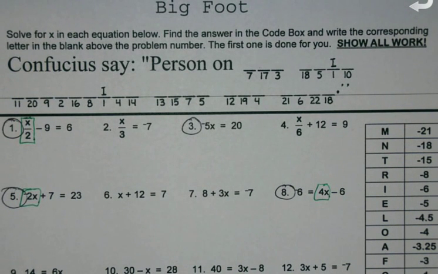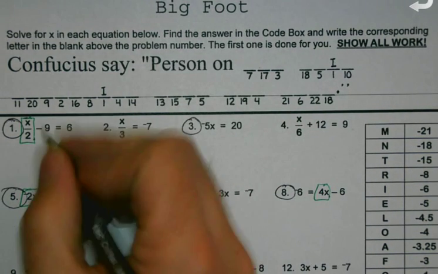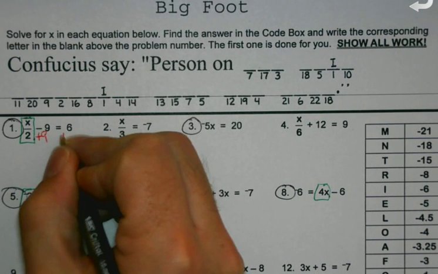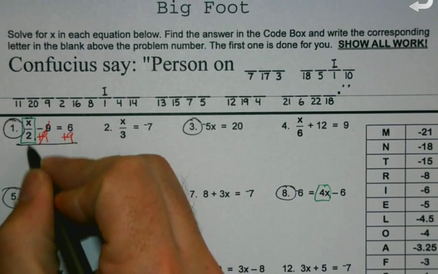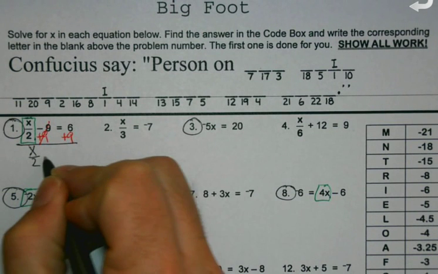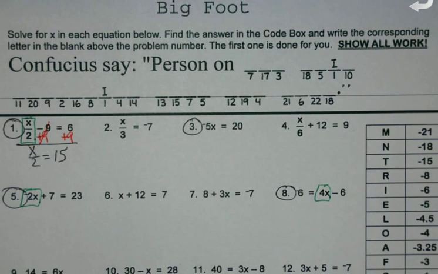So, number 1, I've got to get that box by itself. That minus 9 is kind of in my way. What's the opposite of minusing 9 from something? Plus 9. Okay, addition. I do it once to each side. X over 2 equals 15.